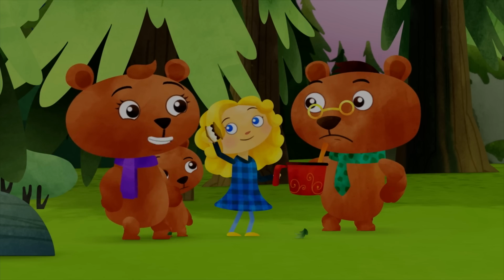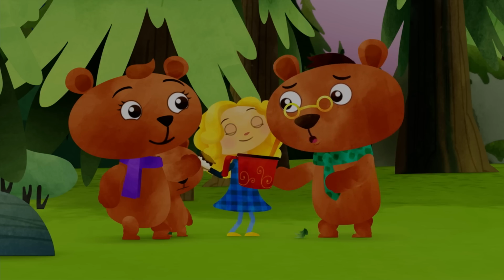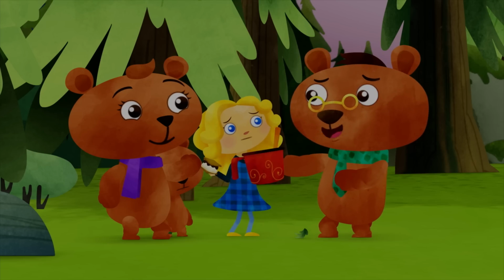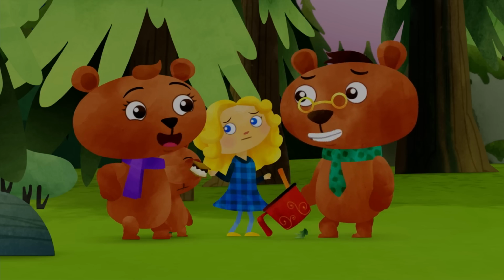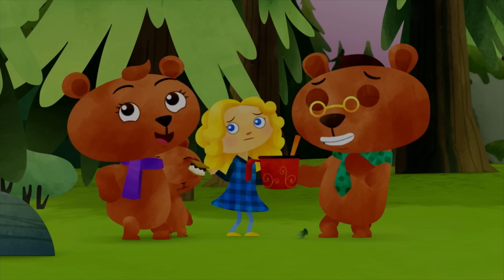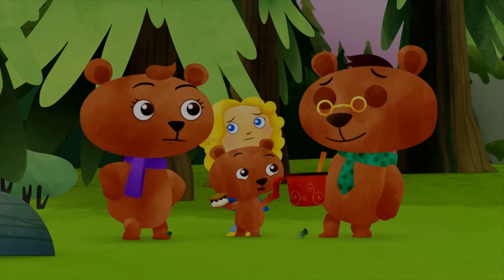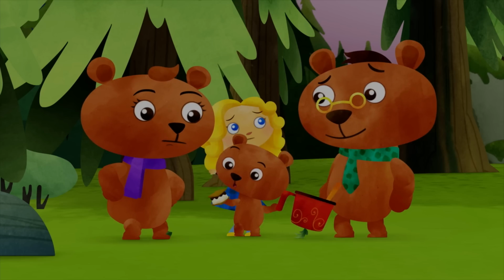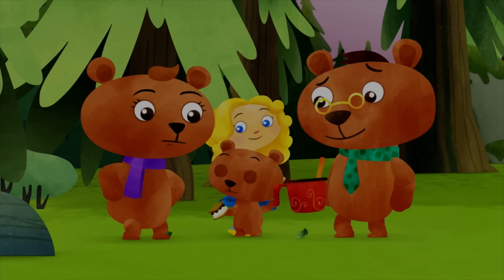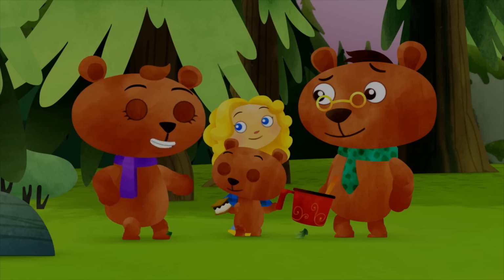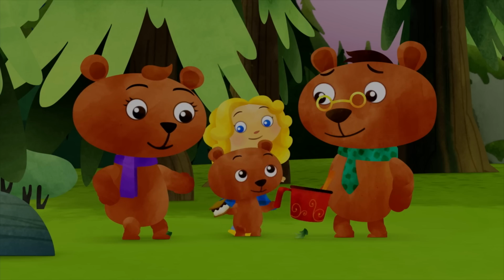S'mores. I choose s'mores. But I want to make porridge. I love my porridge. S'mores. Porridge! S'mores. Porridge! I love the simplicity of a sweet and gooey marshmallow. No, porridge is exactly what we need. Mama, Papa, how about we put a little s'mores in the porridge? Now that's a great compromise, baby bear.